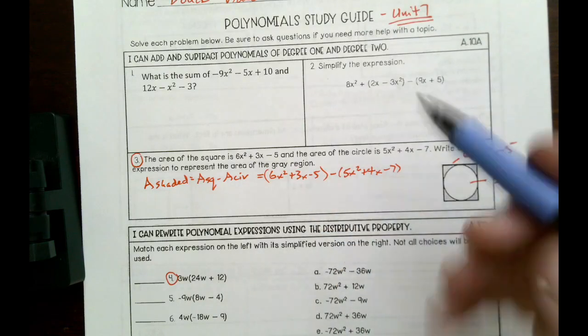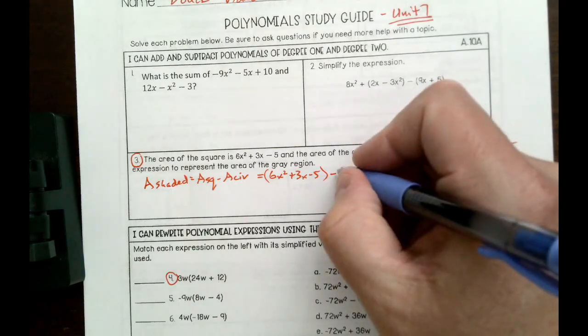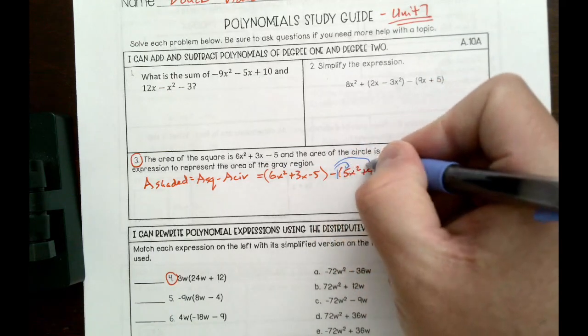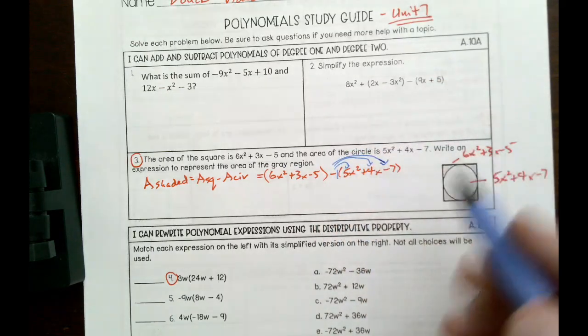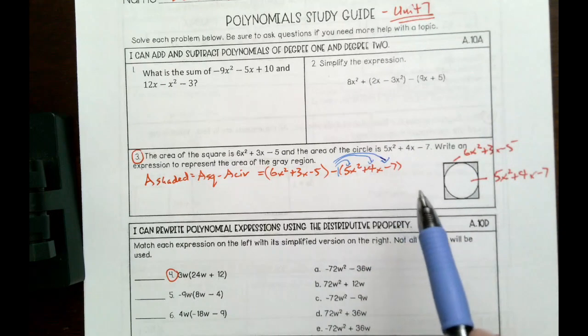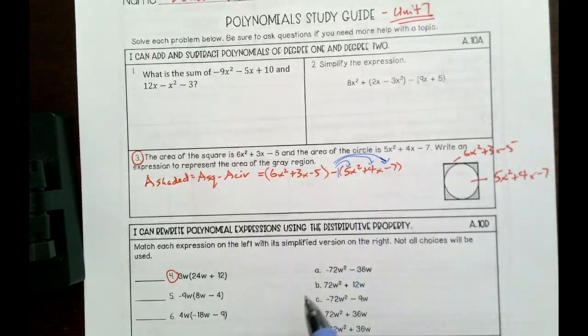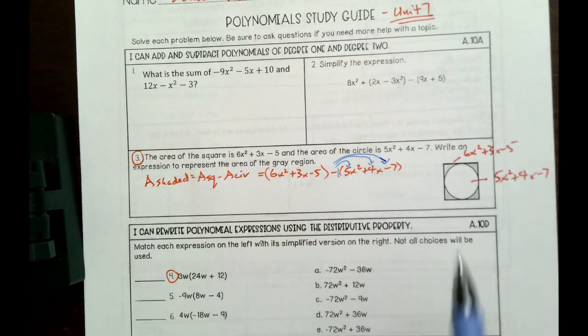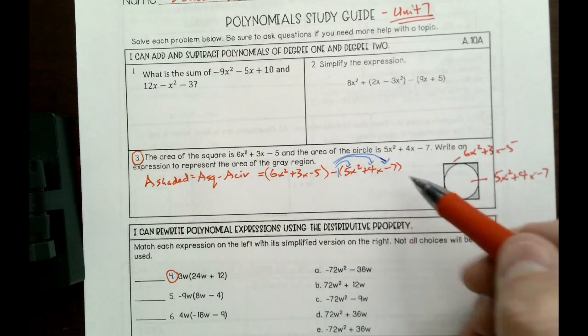When we have a subtraction sign, we need to imagine there's a negative 1 there, and I'm going to multiply the negative 1 into the parentheses. Of the problems people struggle with the most in adding and subtracting, it's going to be problems like this, because they forget to distribute the negative 1 into all of the terms in the parentheses.